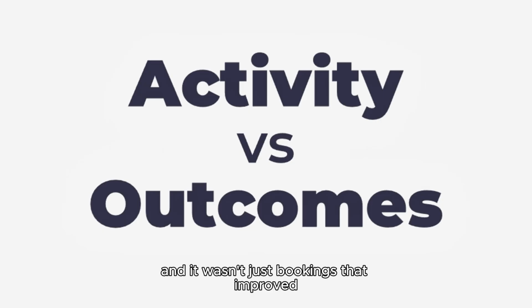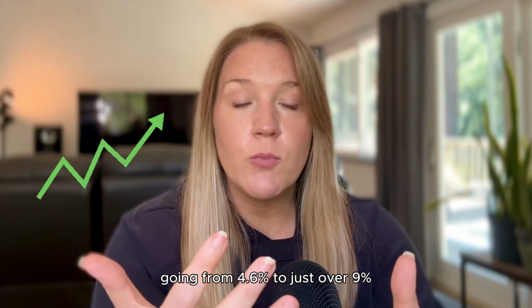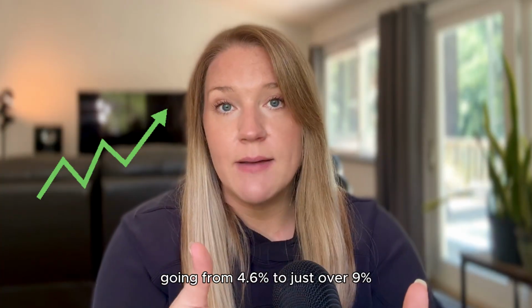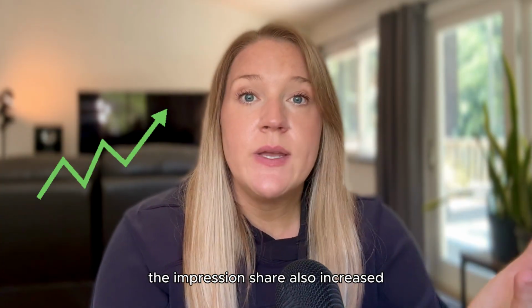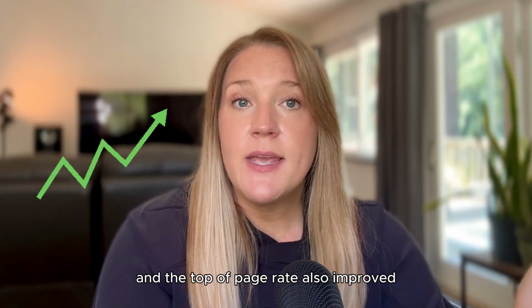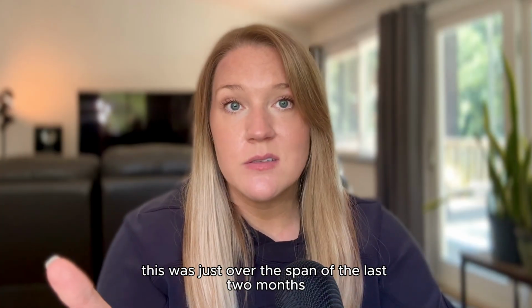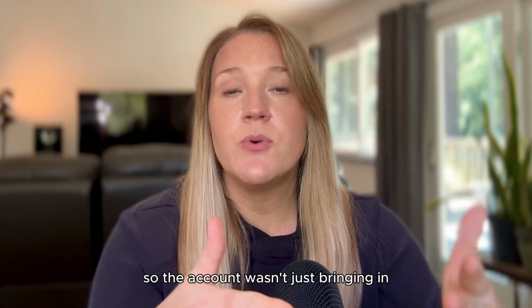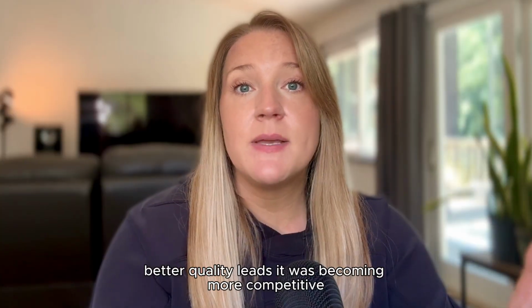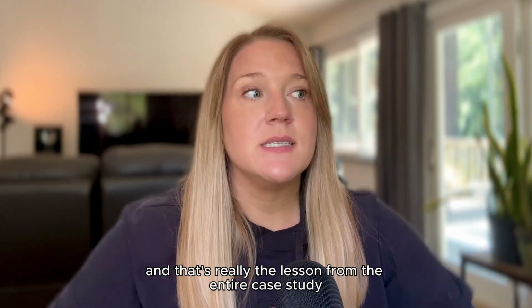And it wasn't just bookings that improved. We also saw the click-through rate almost double, going from 4.6% to just over 9%. The impression share also increased from 35% to just under 50%. And the top of page rate also improved. And again, this was just over the span of the last 2 months. So the account wasn't just bringing in better quality leads, it was becoming more competitive in the auctions that it was entering. And that's really the lesson from the entire case study.